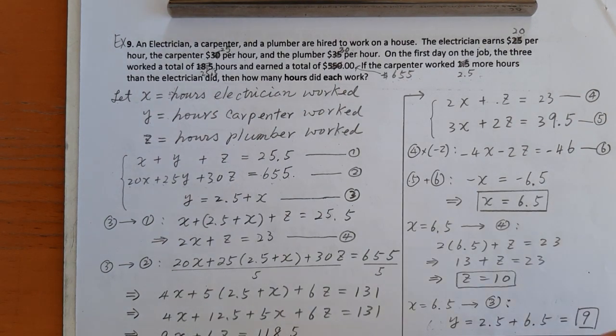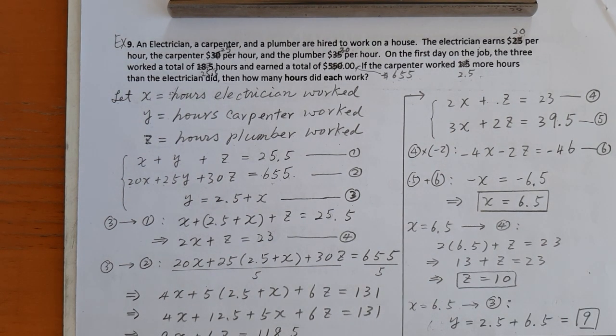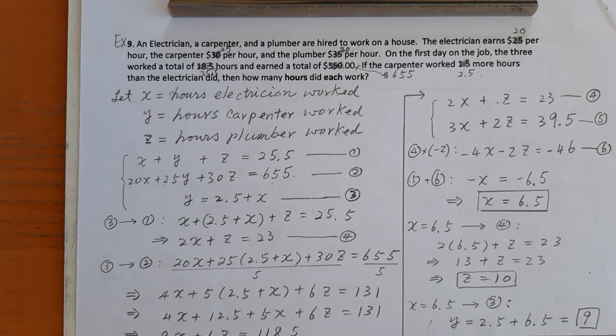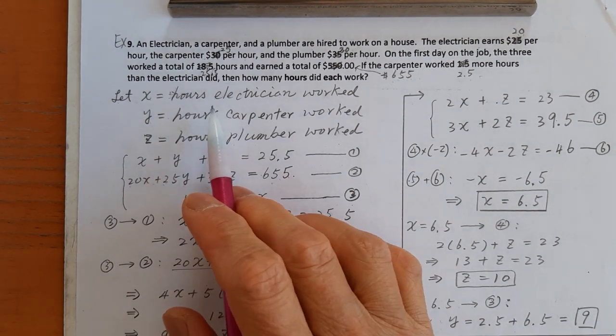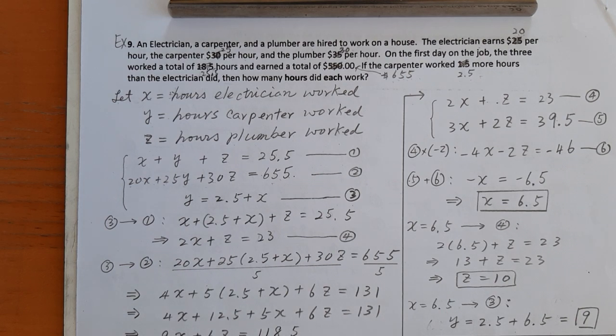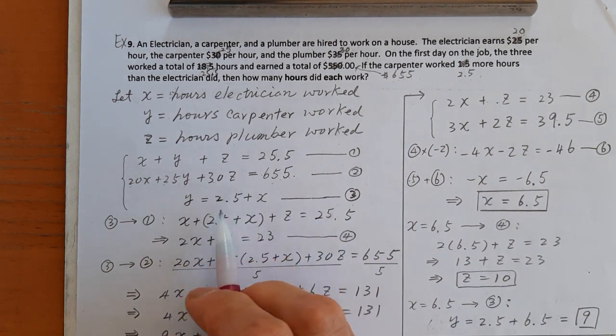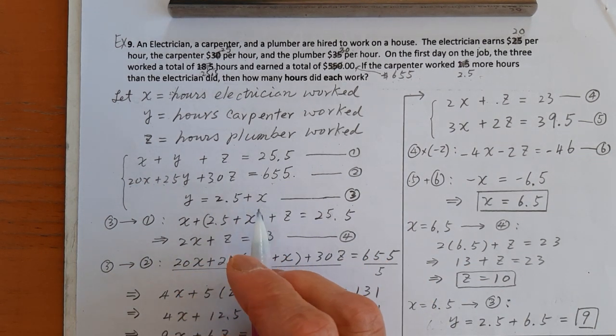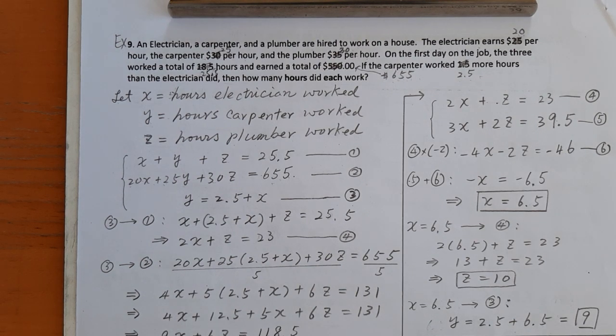The carpenter worked Y hours, so Y equals 2.5 hours more than the electrician. The electrician worked X hours, so Y equals 2.5 plus X. That's the third equation.